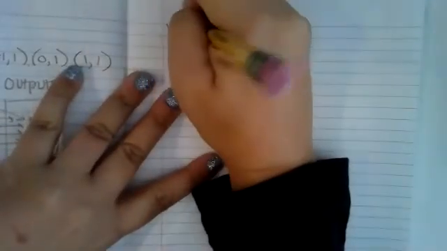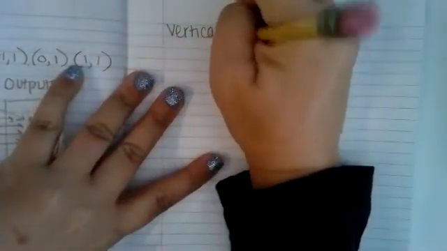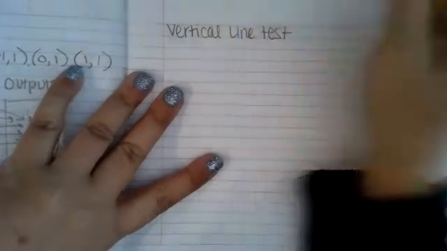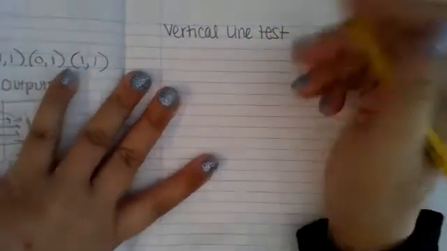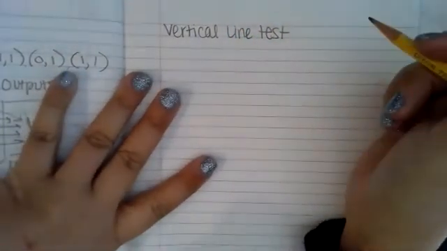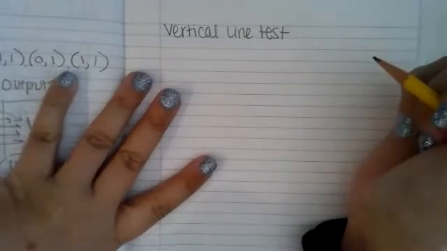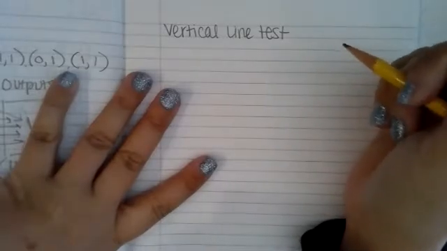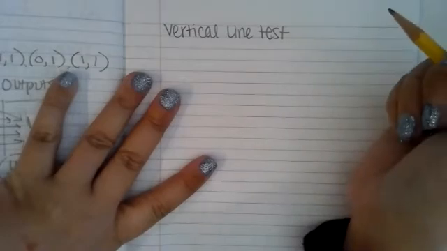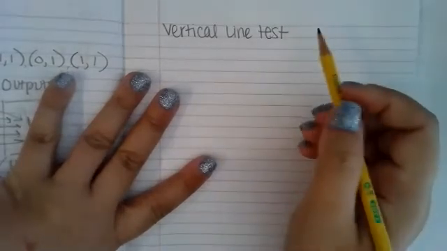We can also look at another way to tell if things are a function or not, and that is looking at the vertical line test. It's okay if the Y value is repeating. The Y value is less important. Sorry, Y value, but that's the truth. Okay, so vertical line test.